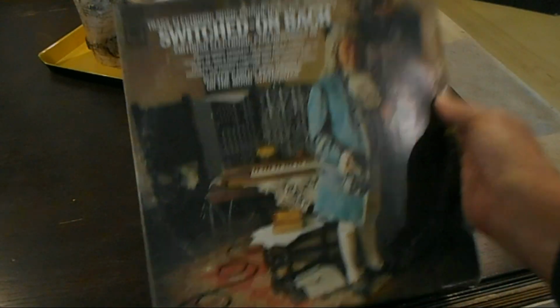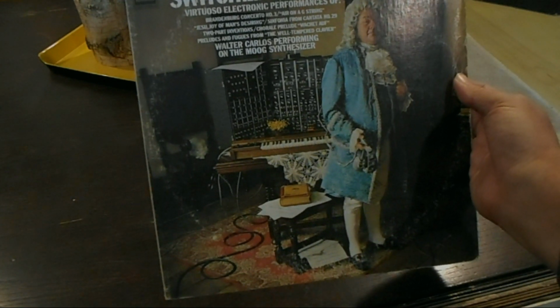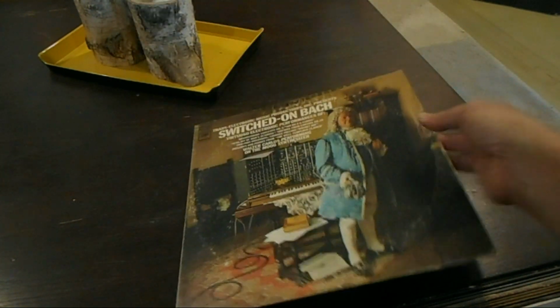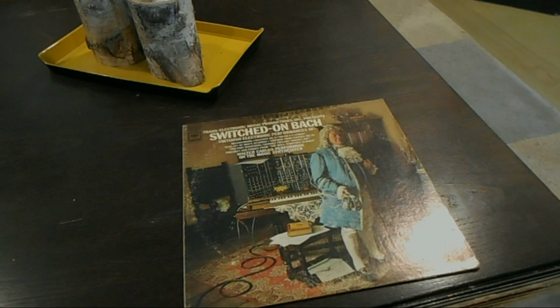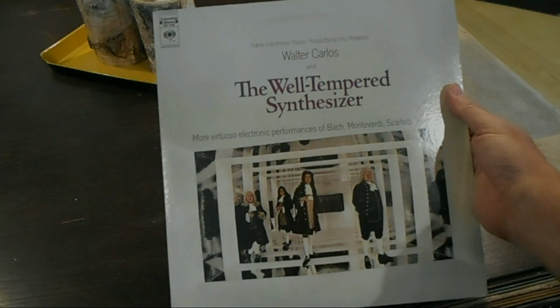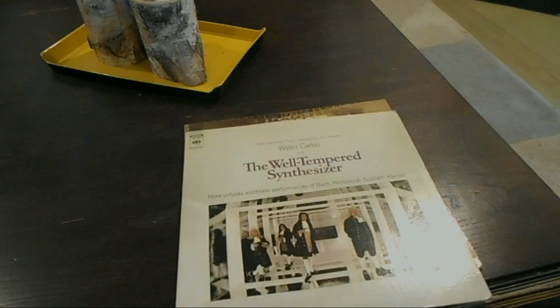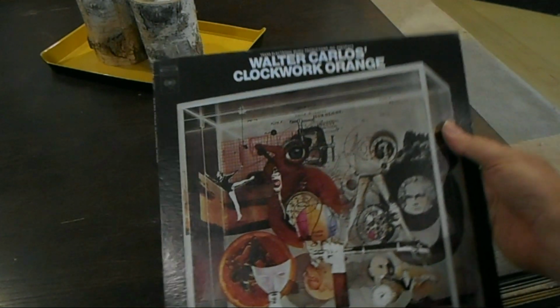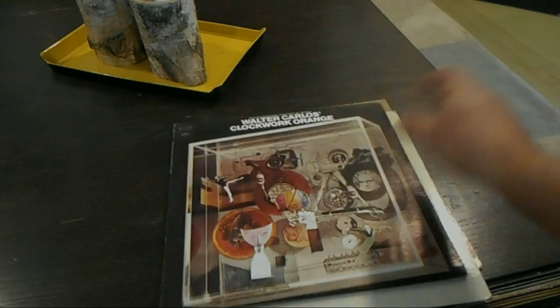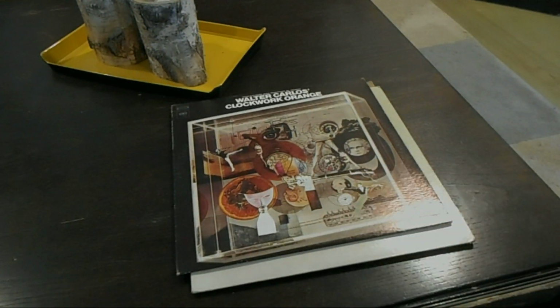Yep, the biggest selling classical album at the time, perhaps still, and it's Bach produced on modular synthesizer. Now, while everyone bought that one, not everyone has the Well-Tempered Synthesizer or the Clockwork Orange soundtrack. Both amazing pieces and all on the original vinyl.